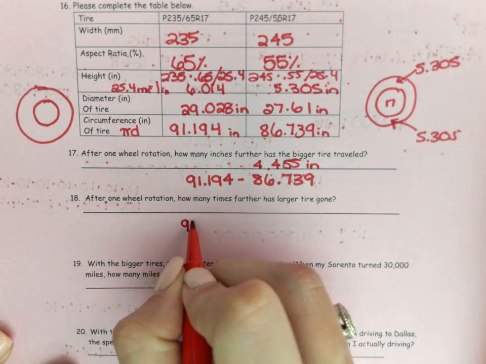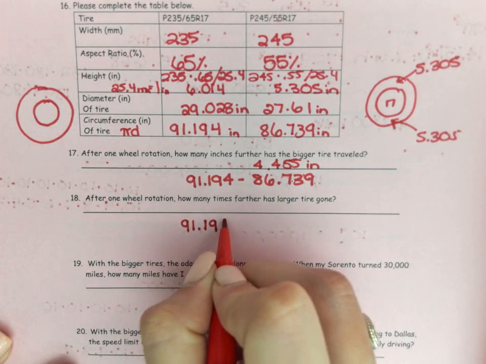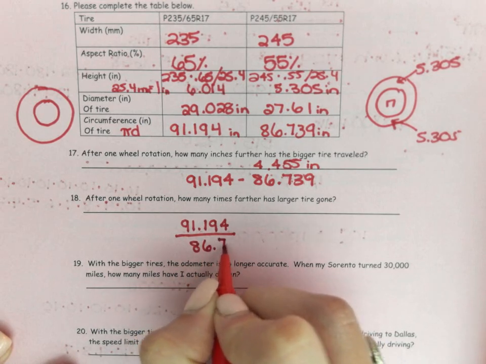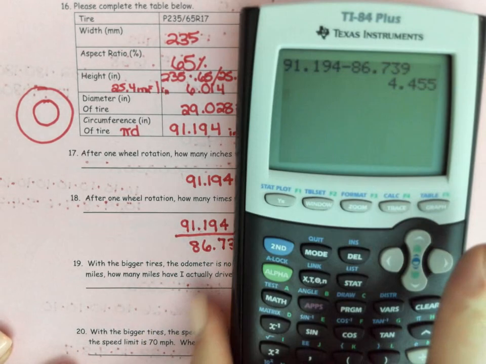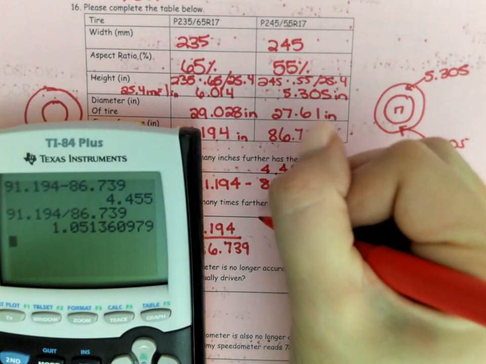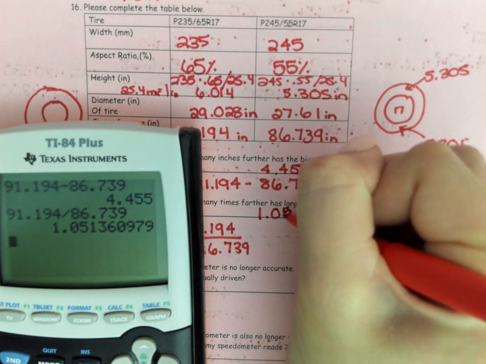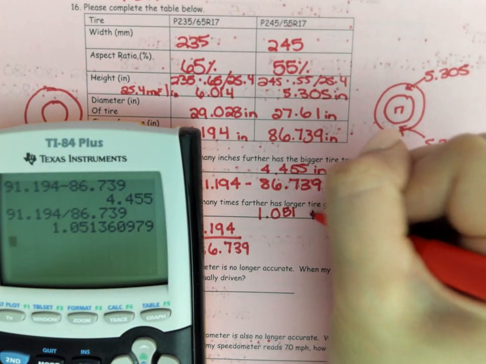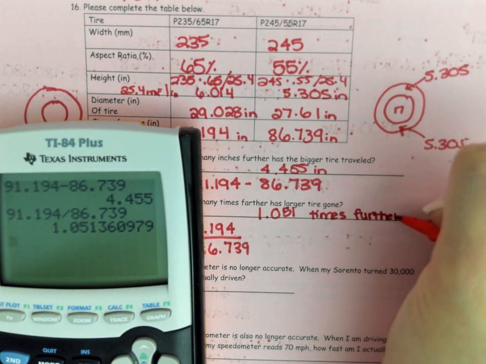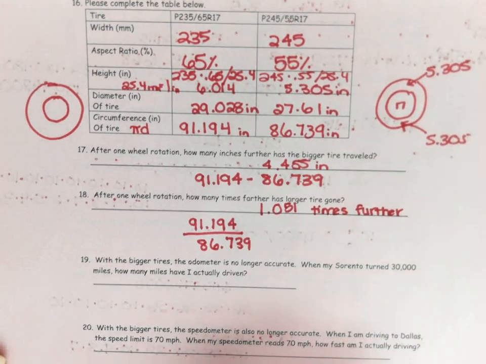After one real rotation, how many times further has the larger one gone? So now you're going to set it up and divide them. So the larger one divided by the smaller one, 91.194 divided by 86.739, and it has gone 1.051 times further. That's your K value, okay?